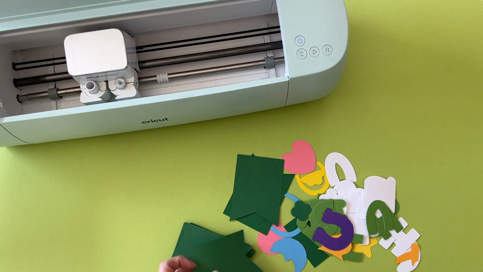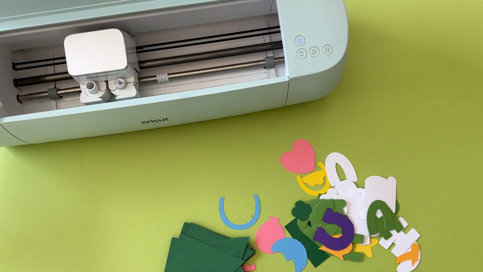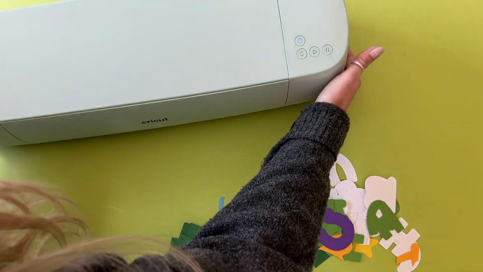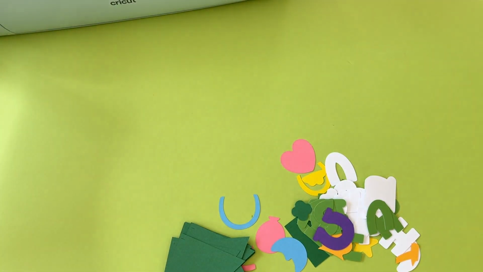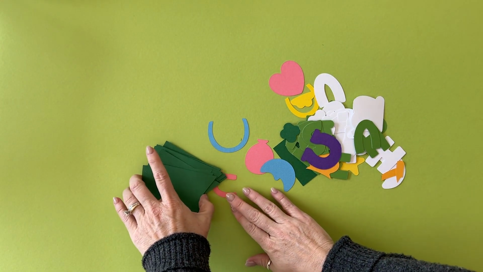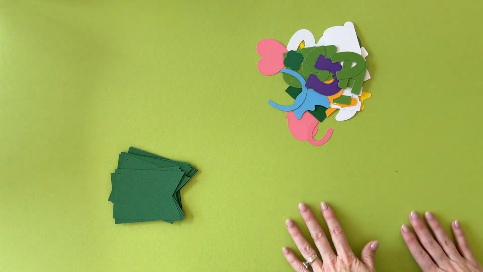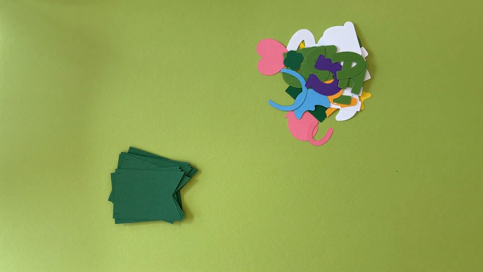All right, so now here's all of my pieces for my banner. There's a lot of them. So now it's just the assembly process. However, I was thinking that it would be fun to break out my Cuttlebug. I don't know if you have a Cuttlebug, but it is one of my favorite Cricut tools, and they don't make it anymore. I don't understand why they don't make it anymore because I think it's fantastic.